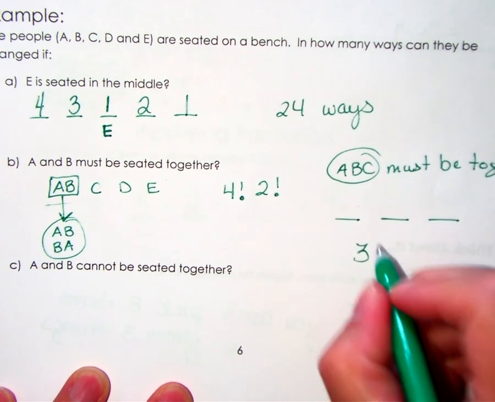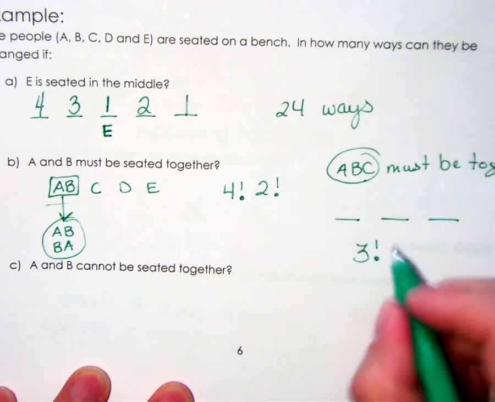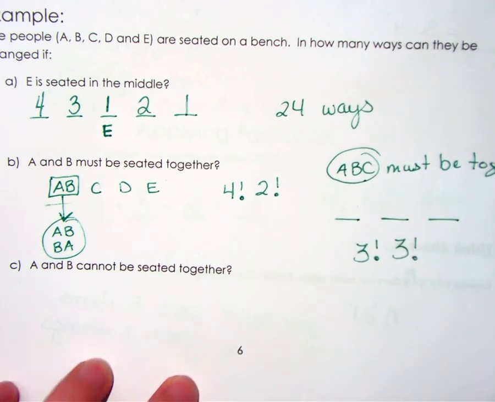So my seats are 3 factorial, but ABC can be arranged 3 factorial ways.